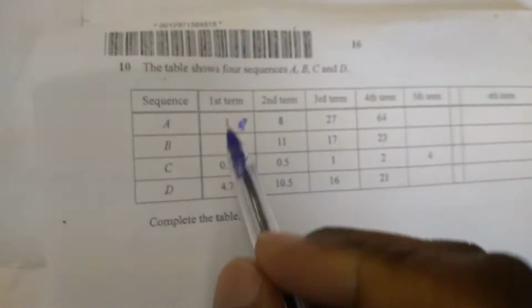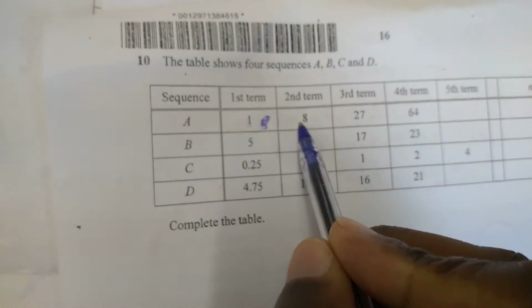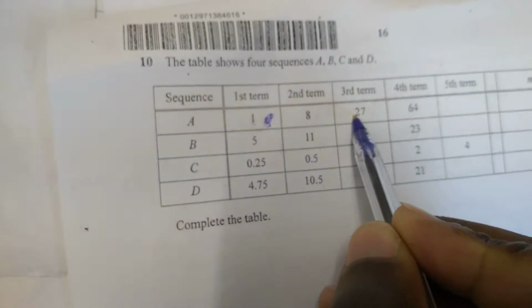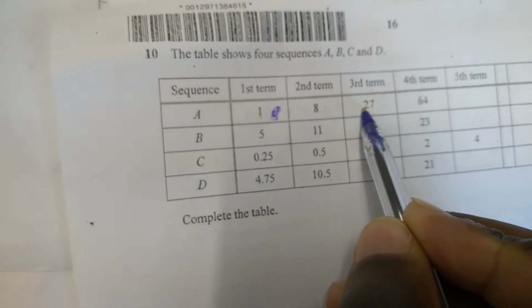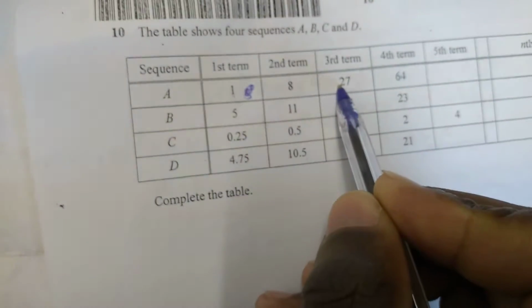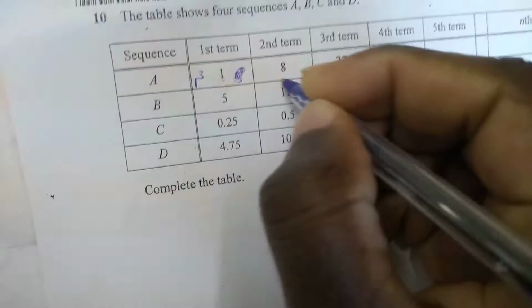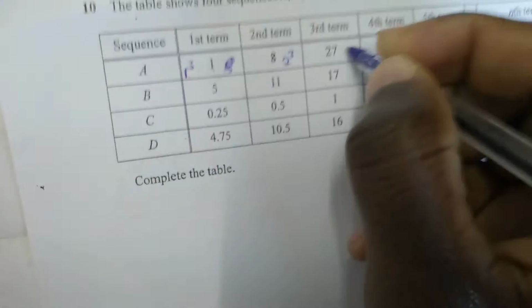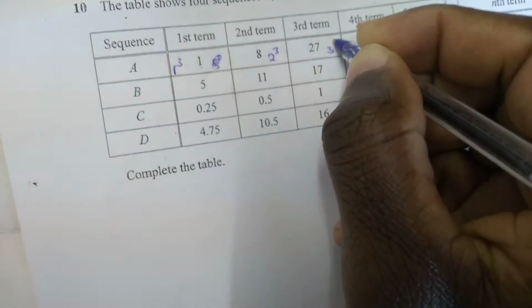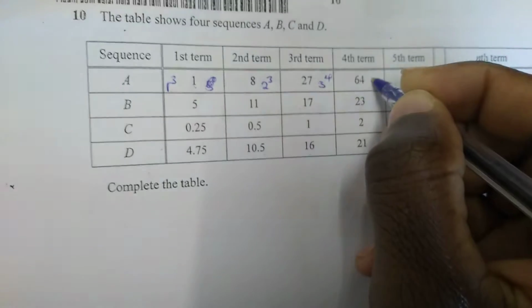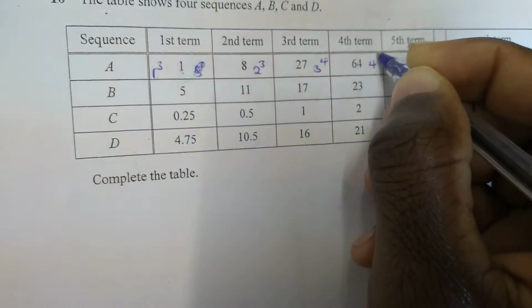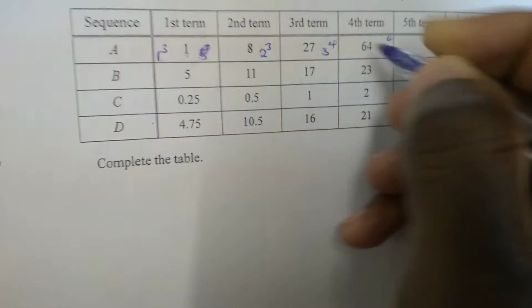If I look at this 1 and this 8, this 27, these look like they are powers of 3. This is 1 to the power 3, 2 to the power 3, 3 to the power 3, 4 to the power 3, and so on.